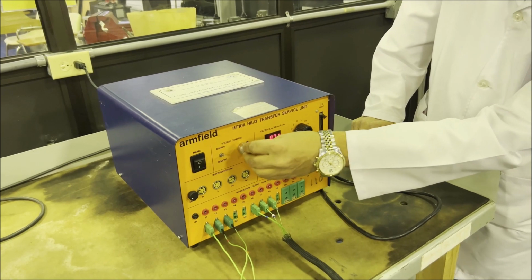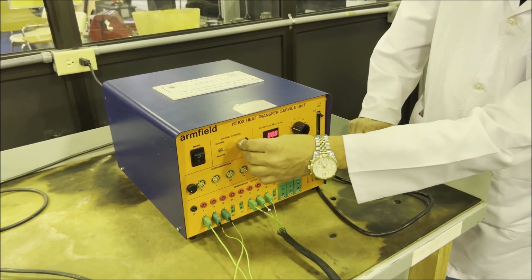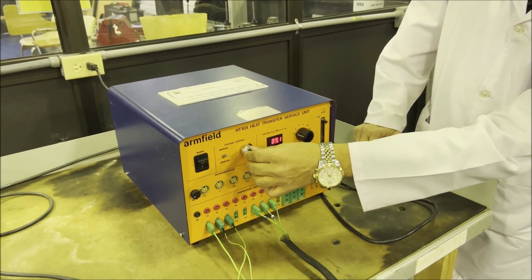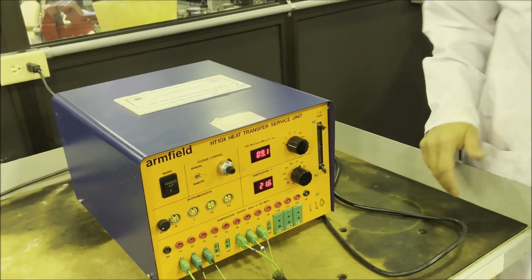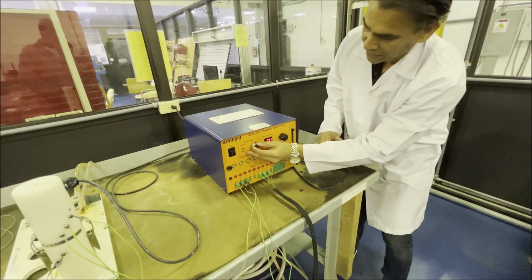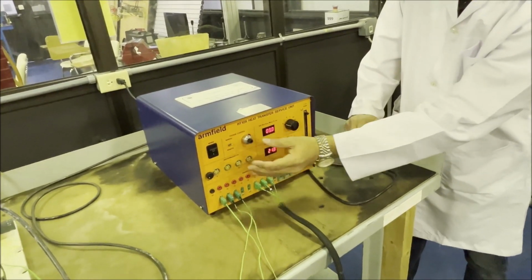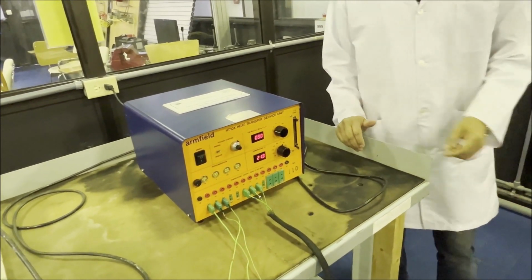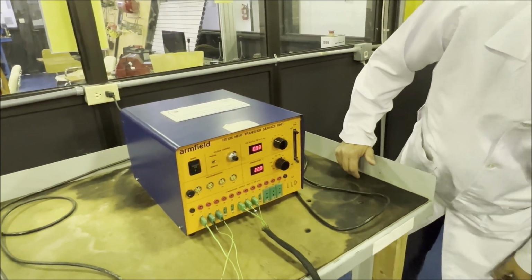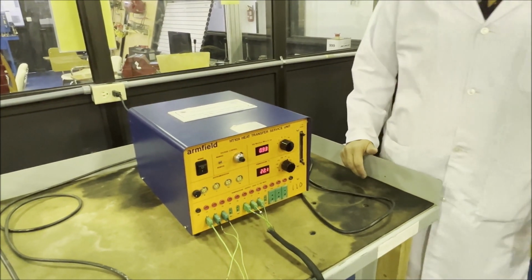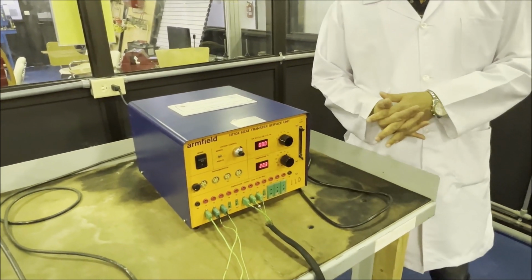9, 9.1, it doesn't matter, around 9. And we need to measure the current. This is 9 volt, and the current will not change. You can record the current, 0.93, or we can record that later.